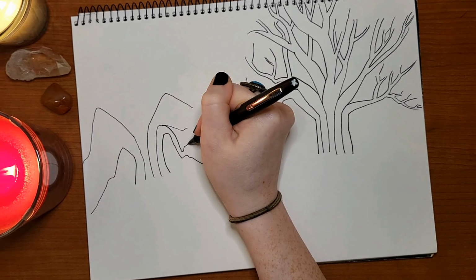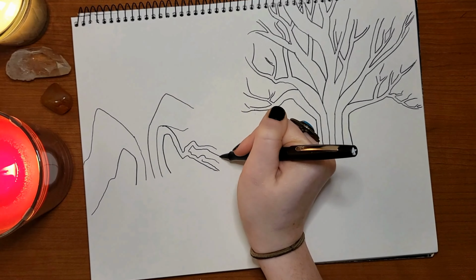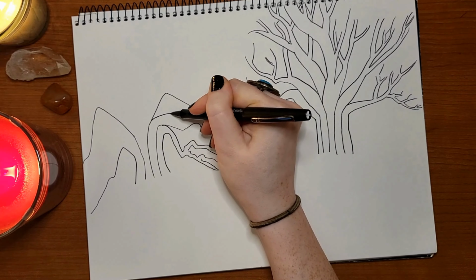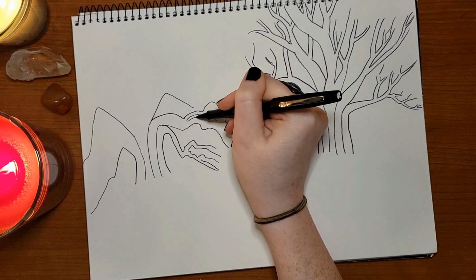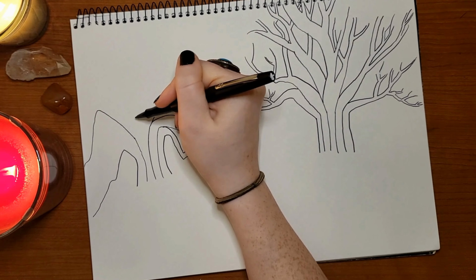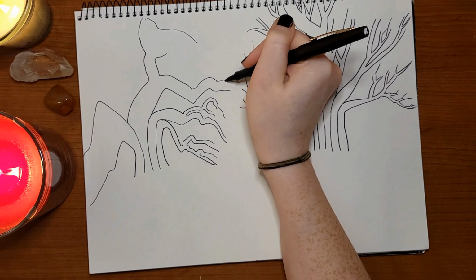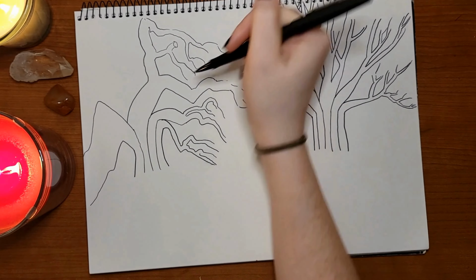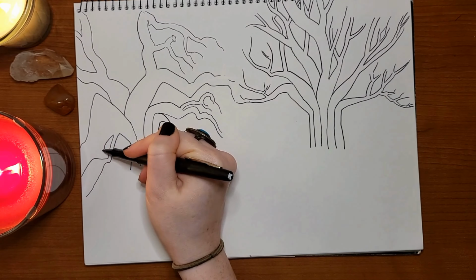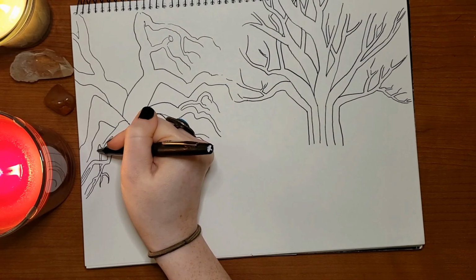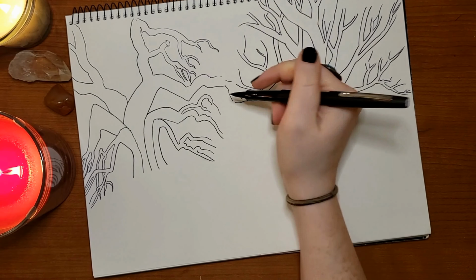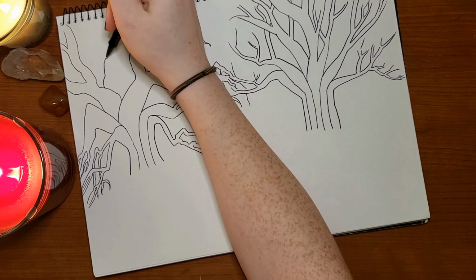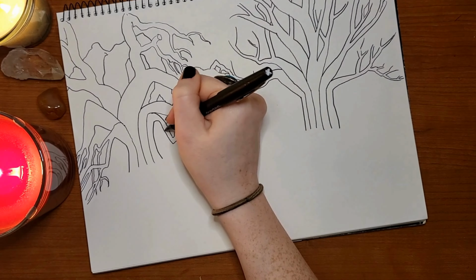Another way that you can play around with the personality of your tree is to change the line quality. So, my line quality on the right is pretty much straight lines, very confident strokes. And my tree on the left, I'm using more wobbly strokes and windy lines. To make your tree look full, it's important that you draw some branches behind your main branches, like I'm doing here on the left.